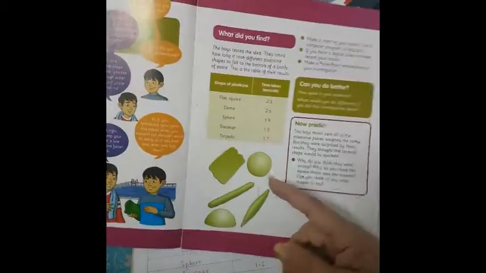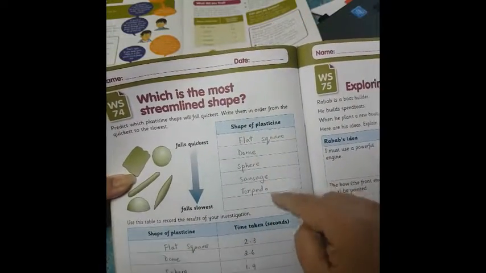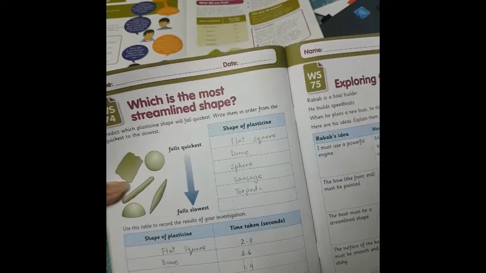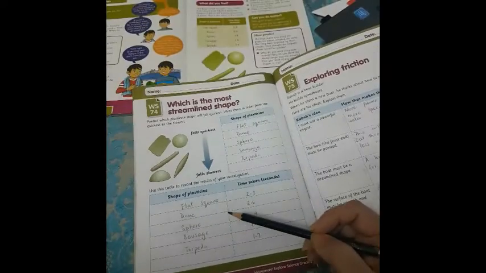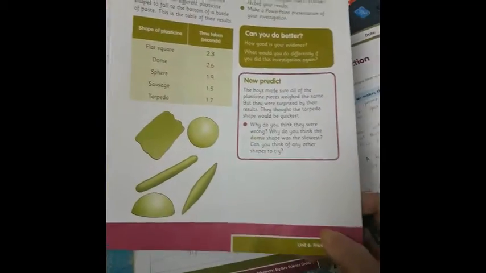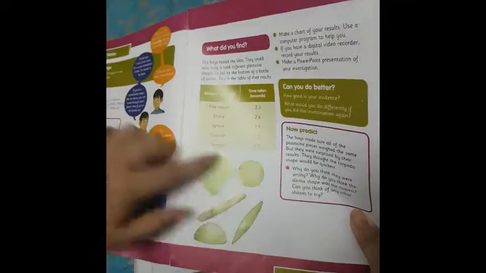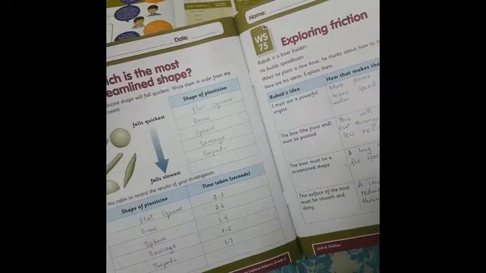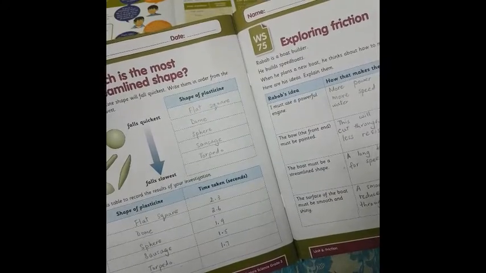Alright, so these are the shapes. I've just copied out the shapes over here, shapes of the plasticine. And copied the table. This is the table on page 93. I have just copied this table over here. I will explain this page to you on Friday.